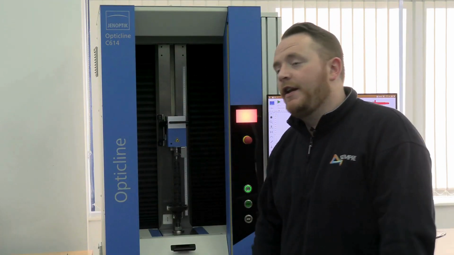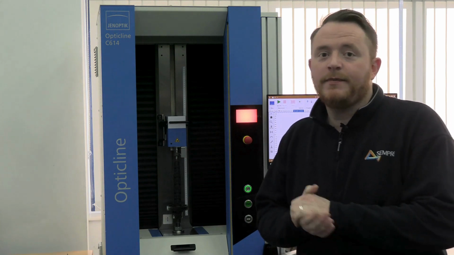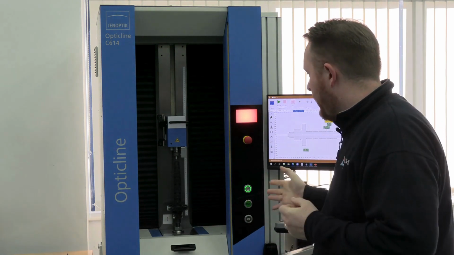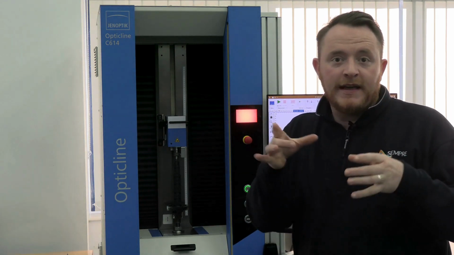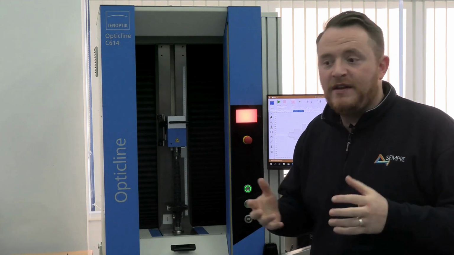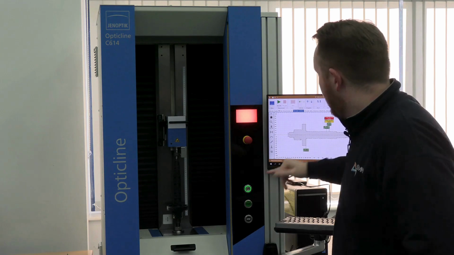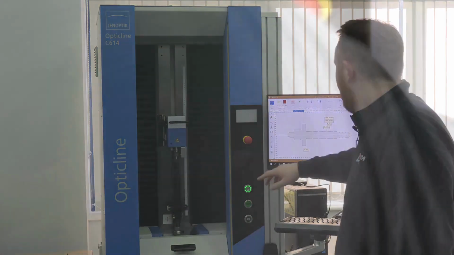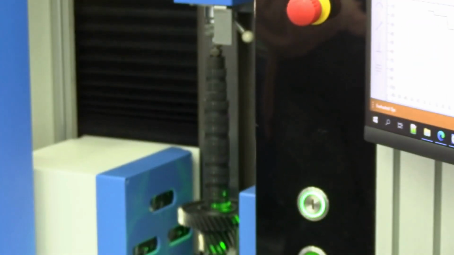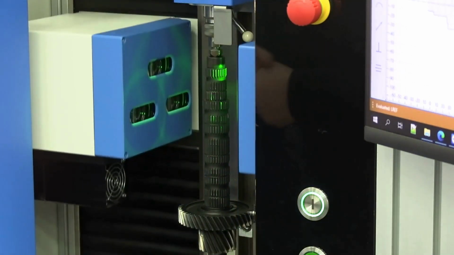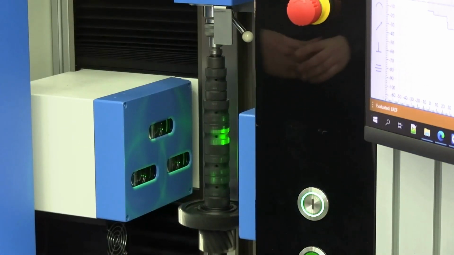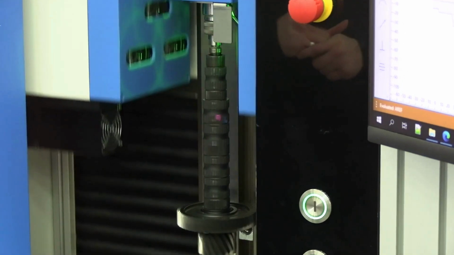So now we're going to be taking a look at spline and gear measurement. On the Opticline, using the scanning probe, we're able to measure against the contour to look at pitch deviation and quite a few other features. So I'm going to click start on the machine, and I've got a pre-programmed routine measuring. Same again, we're finding the rotational position, and then we're bringing the scanning probe in to measure the feature.